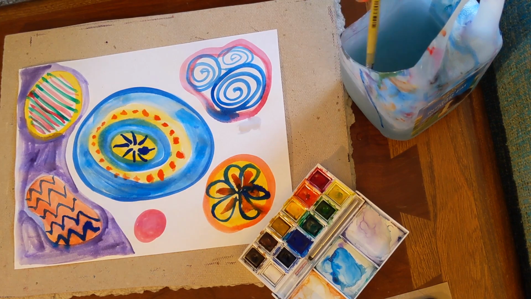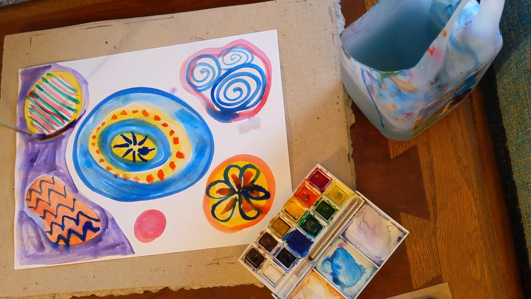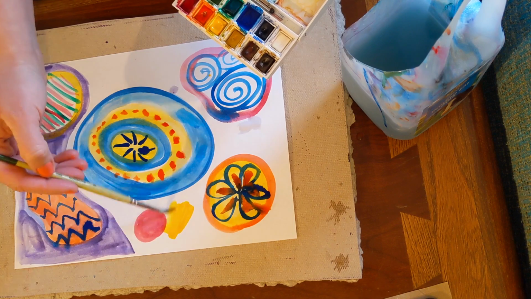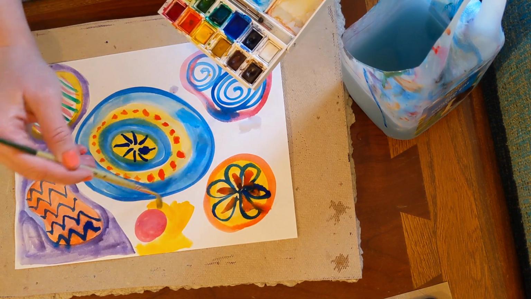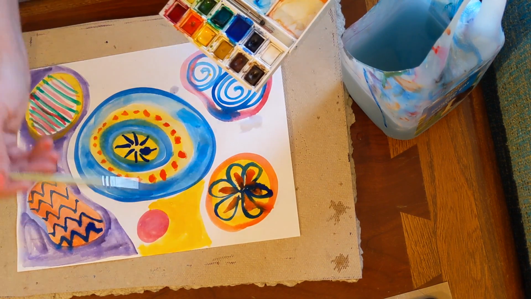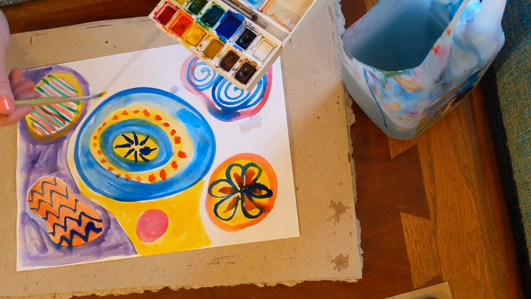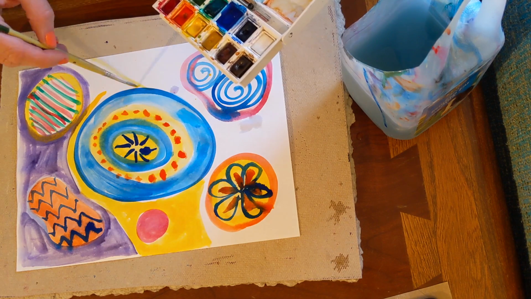In the background, I'm trying to choose colors that will help my dots stand out. So in other parts of my painting, you'll see that I use other colors like blue or yellow to help those colors stand out as well. So like my blue dot, I thought yellow would really help my blue dot stand out. So that's what I'm painting the background in that area.